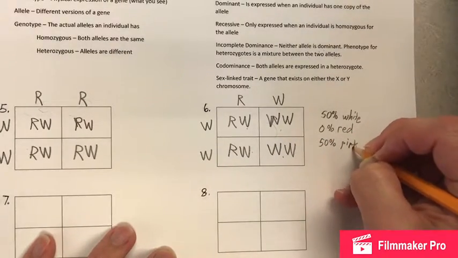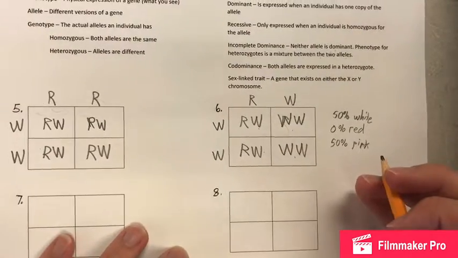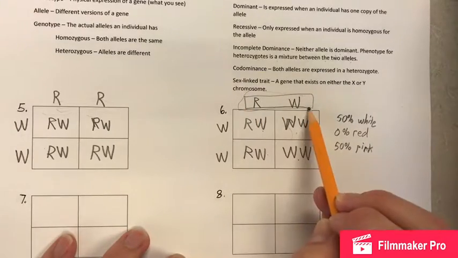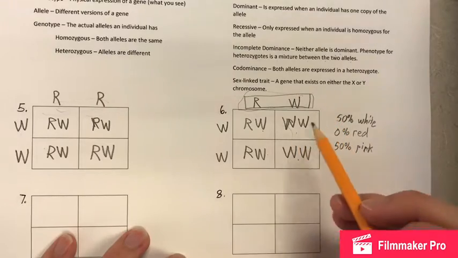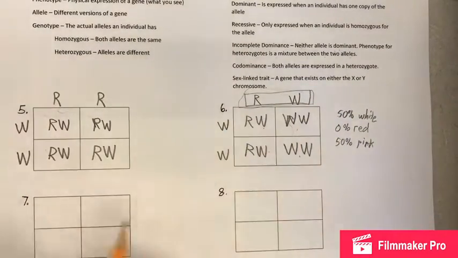And so those are our incomplete dominance examples, okay? Where when we have this heterozygous individual, where they have 2 different alleles, they're going to be a mixture between what those other 2 allele phenotypes are, okay?